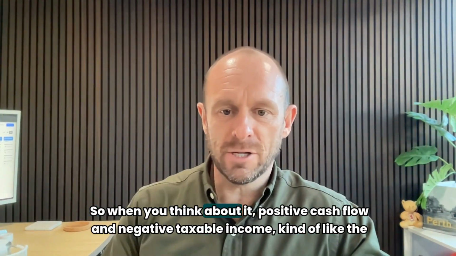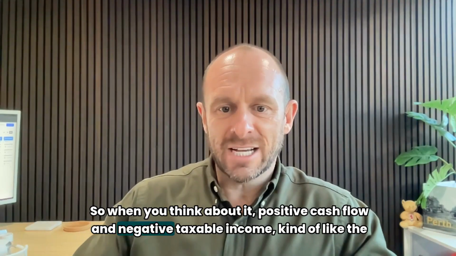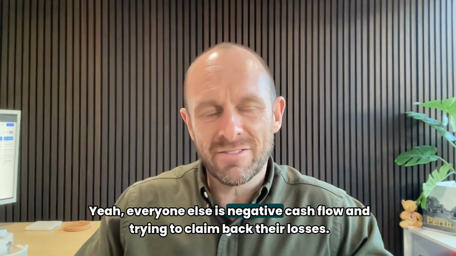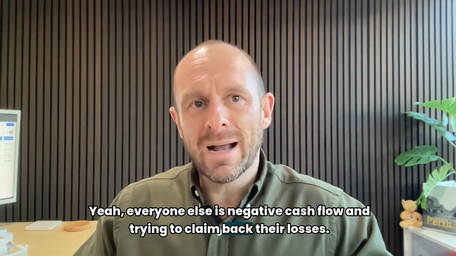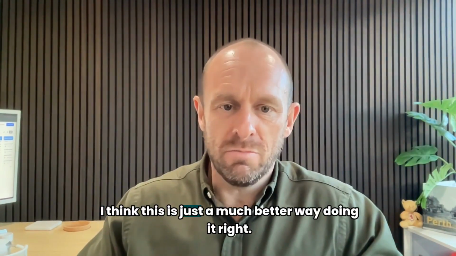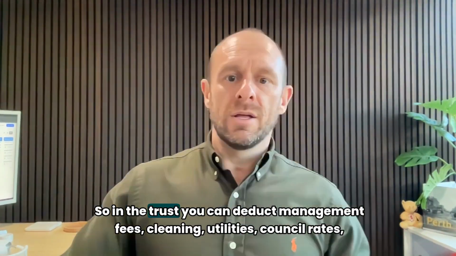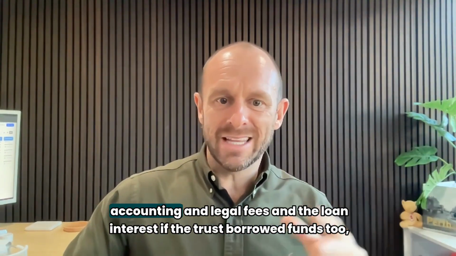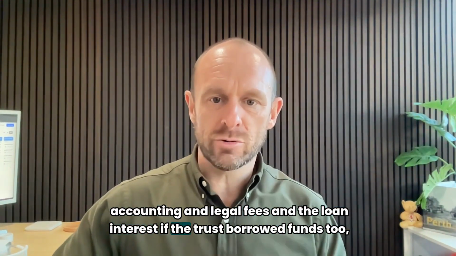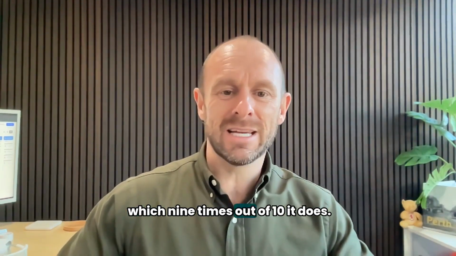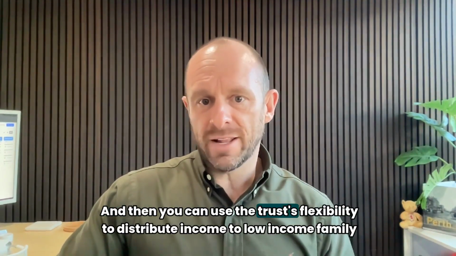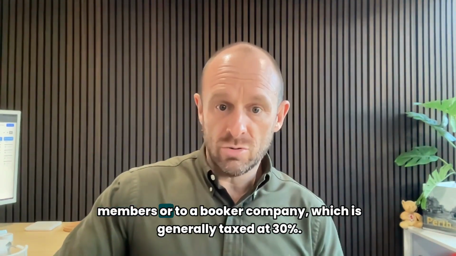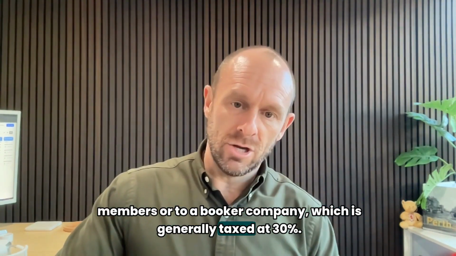So when you think about it, positive cash flow and negative taxable income, kind of like the sweet spot of investing, right? Everyone else is negative cash flow and trying to claim back their losses. I think this is just a much better way of doing it, right? So in the trust, you can deduct management fees, cleaning, utilities, council rates, accounting and legal fees, and the loan interest if the trust borrowed funds too, which 9 times out of 10 it does. And then you can use the trust's flexibility to distribute income to lower income family members or to a bucket company, which is generally taxed at 30%.